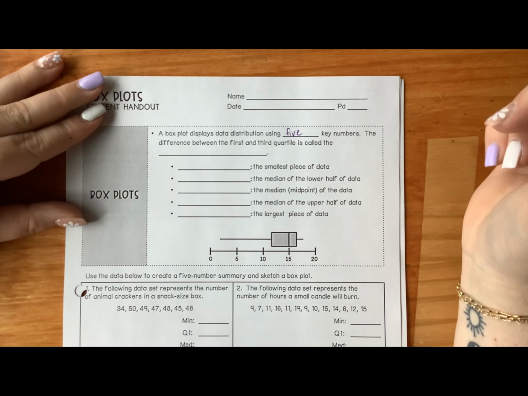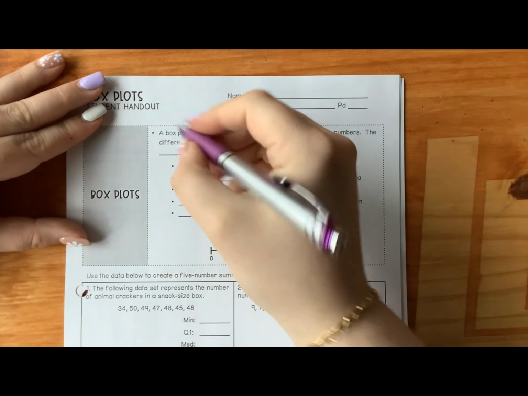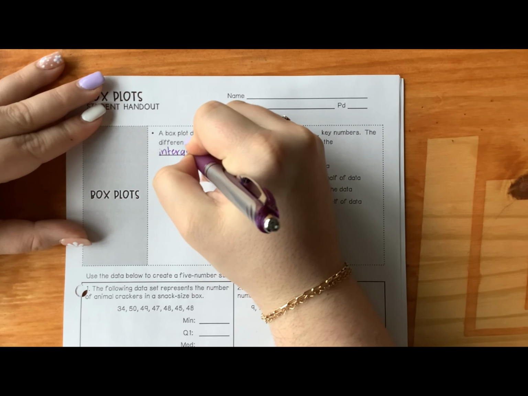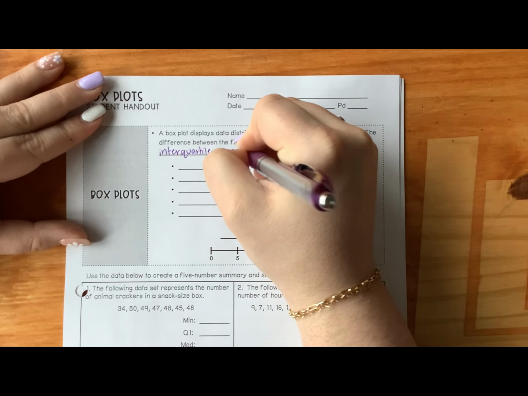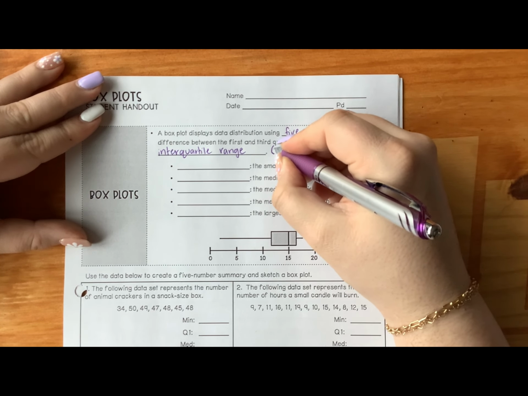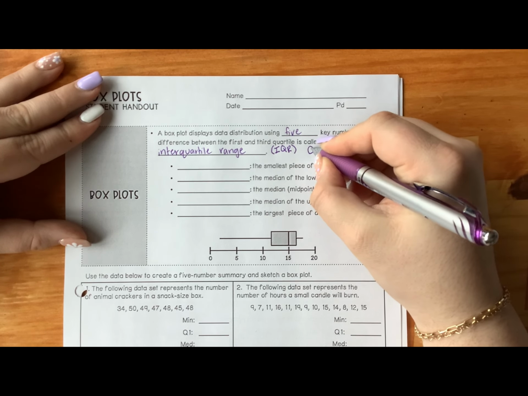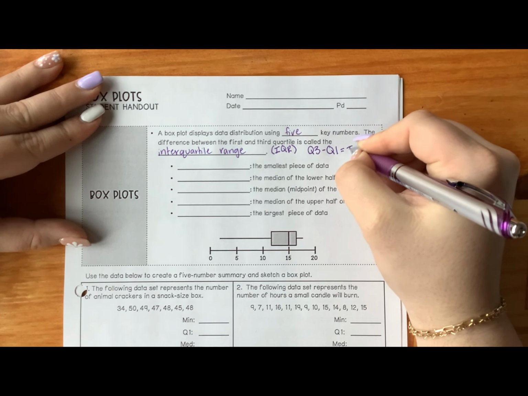key numbers. The difference between the first and the third quartile is called the interquartile range. We've talked about this before. It's called the IQR. This is Q3 minus Q1 equals IQR.